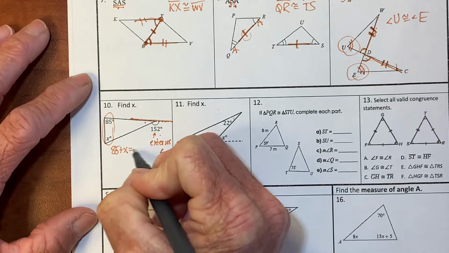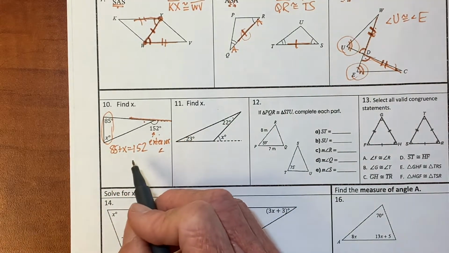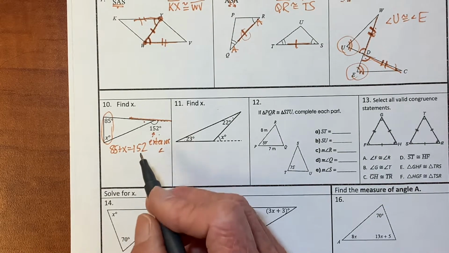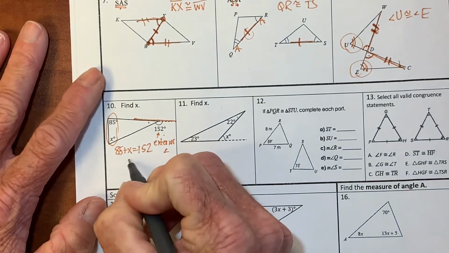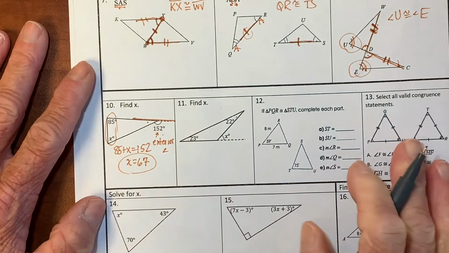85 plus x is equal to 152. So we just need to subtract 85 from both sides in order to come up with the measure of that missing angle. And subtracting 85 from both sides, you're going to end up with 67 for x.